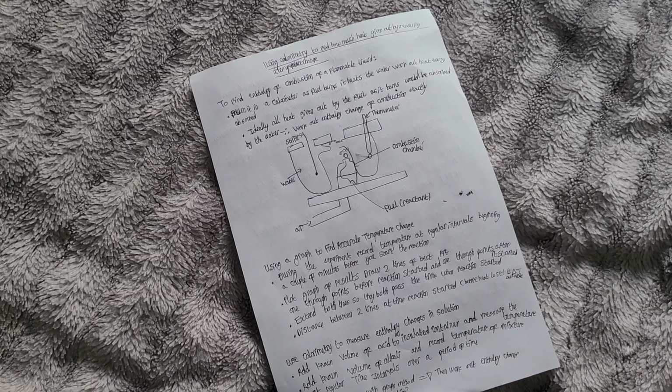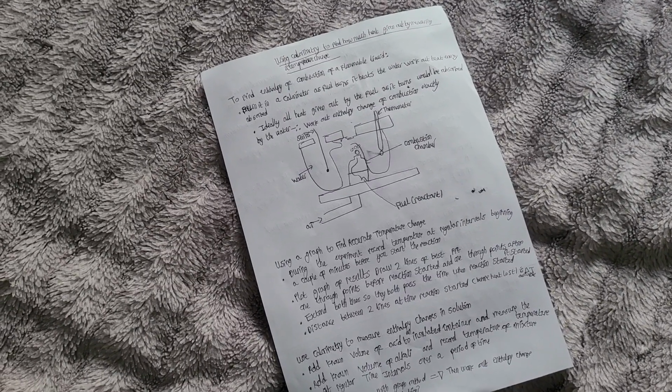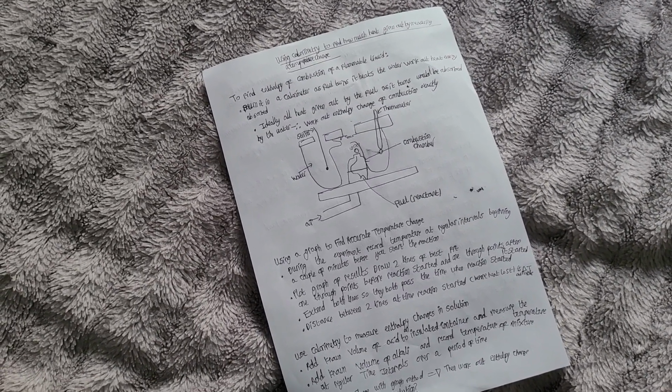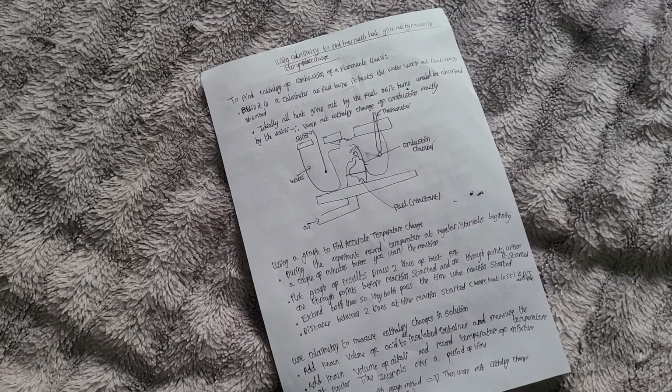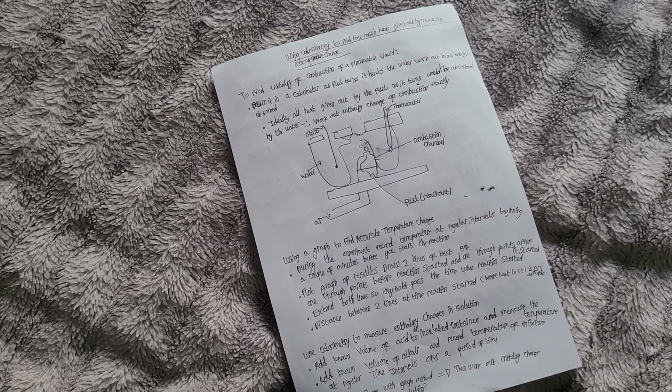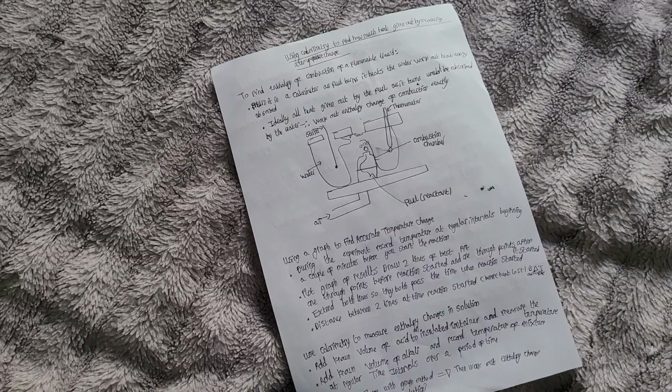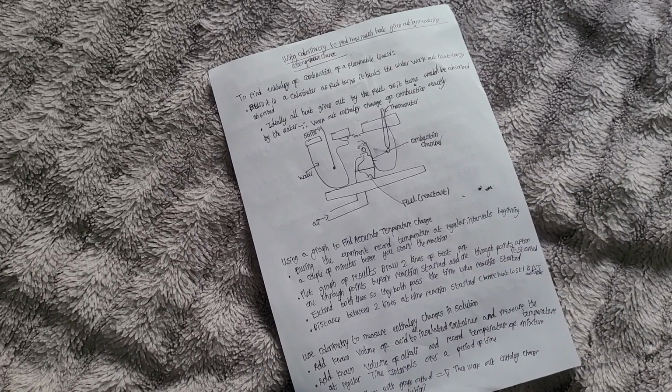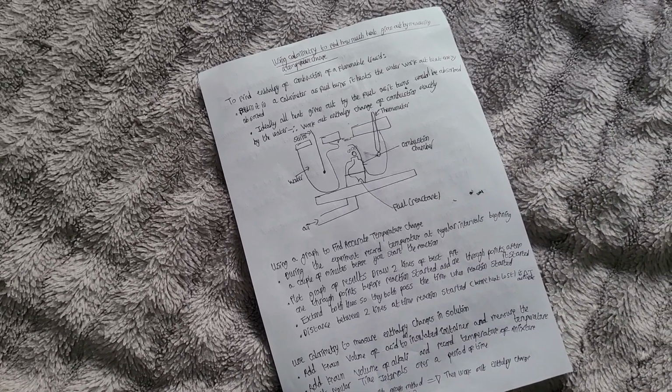One line of best fit through the points before the reaction started, and one line of best fit through the points after it started. Then extend both lines so they both pass the time when the reaction started.